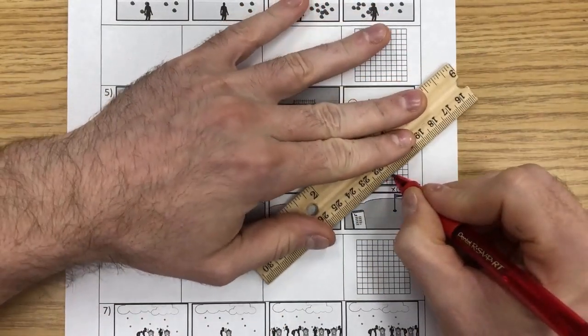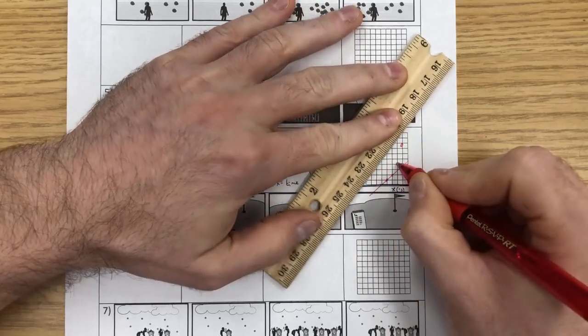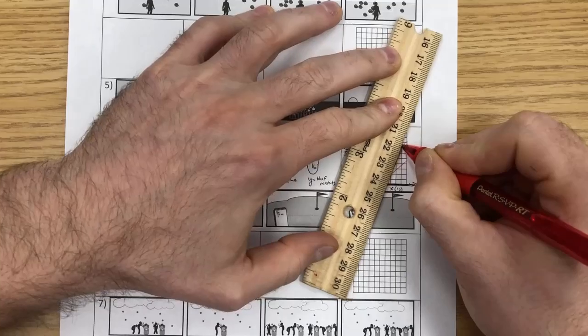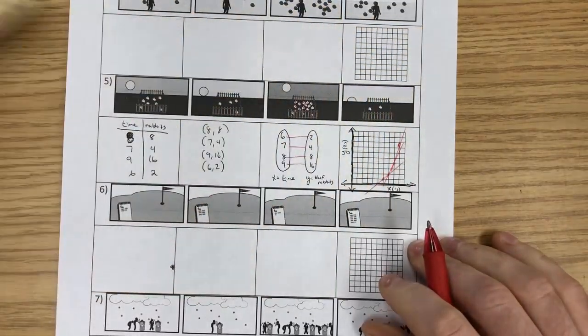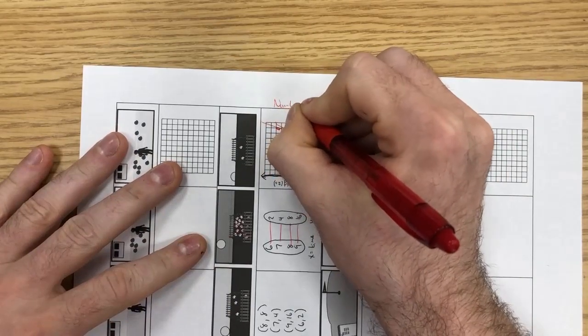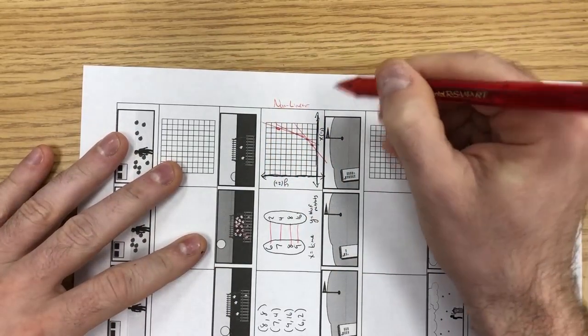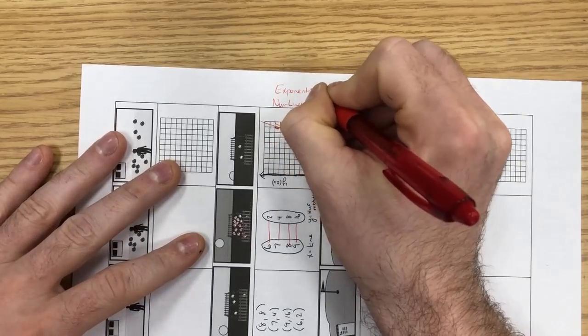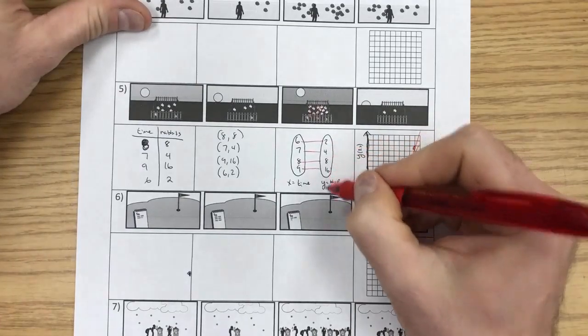So we know the name of this type of graph because none of these actually connect. No matter which 2 points we use, they don't connect. This is nonlinear. If you wanted a little extra, this is actually called an exponential graph. Double, double, double, double. Perfect.